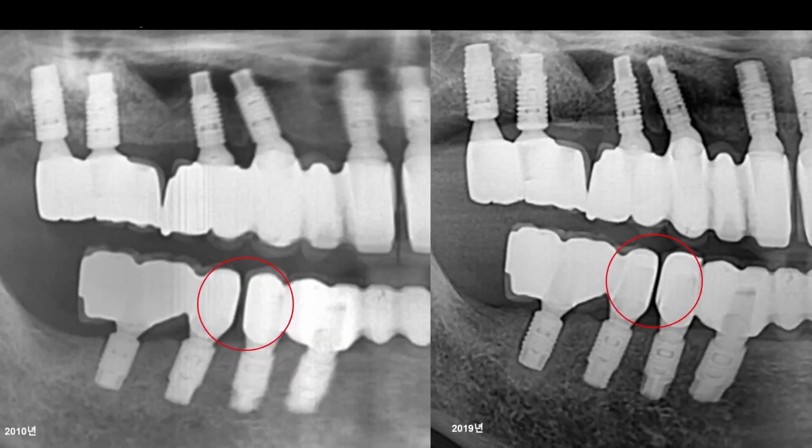So it was delivered in 2010, and up to 2019, it's being used very well. And you know, she was very satisfied with the result. With the pandemic, the recall check is not really being kept by many patients, but hopefully it's maintained very well.